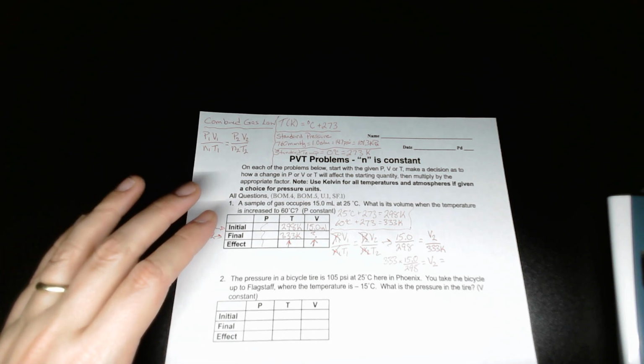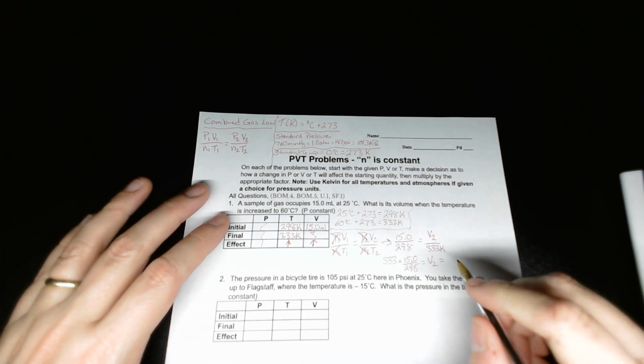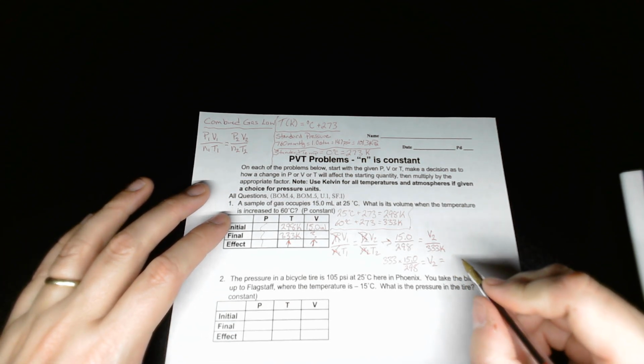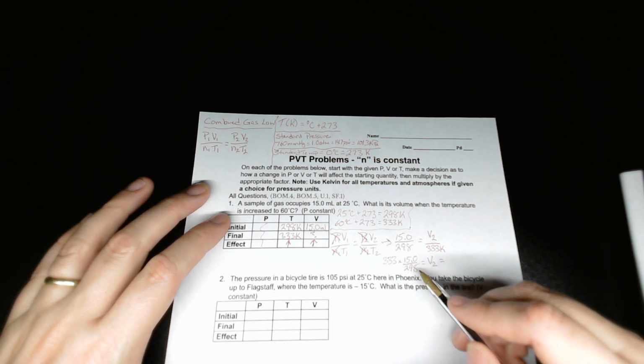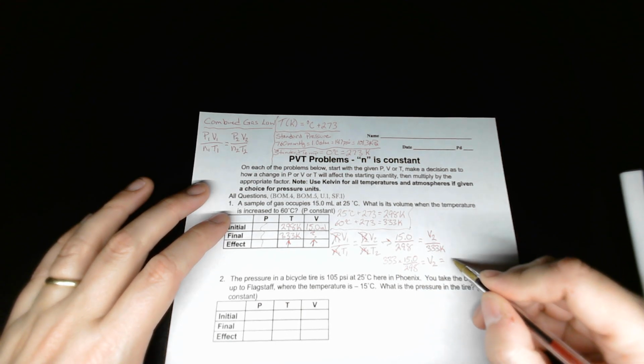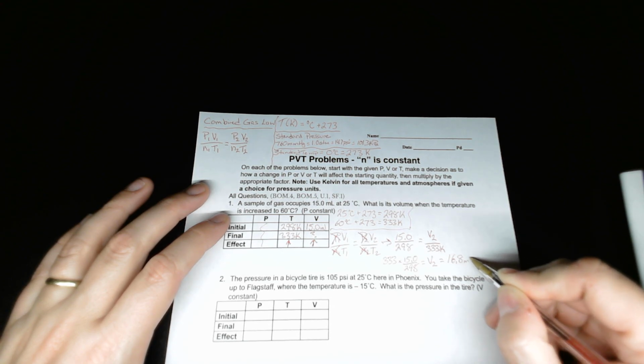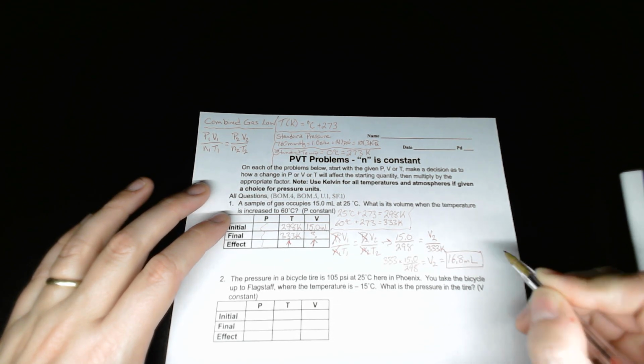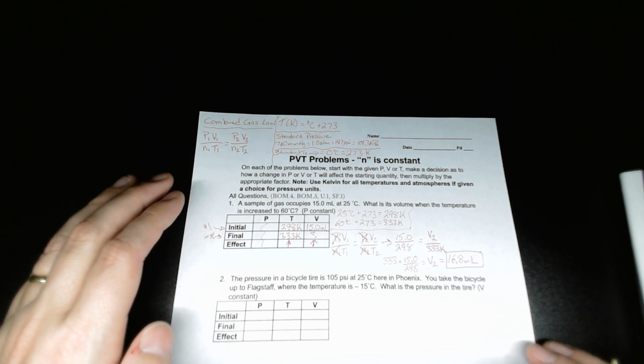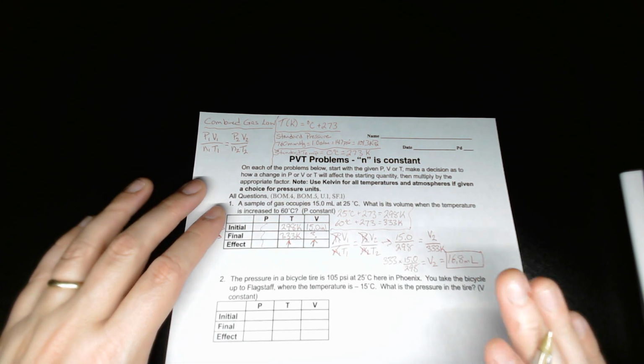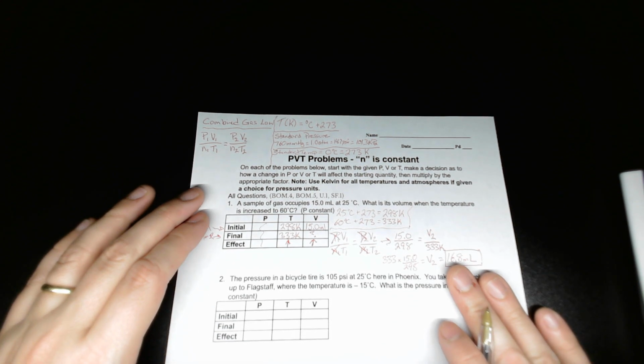And we've got 3 sig figs. These are all measurements, so we're going to need to pay attention to sig figs. 3 sig figs, 3 sig figs, 3 sig figs. Our answer should be in 3 sig figs. So 16.8 milliliters. There we go. Okay. So, there's our very first gas problem.